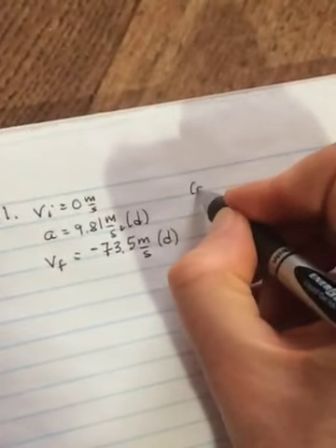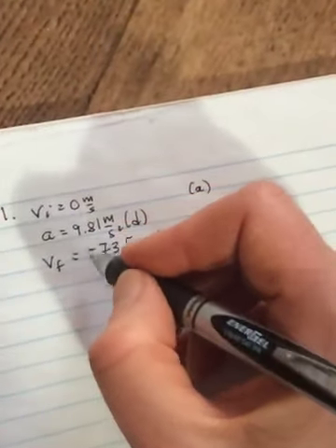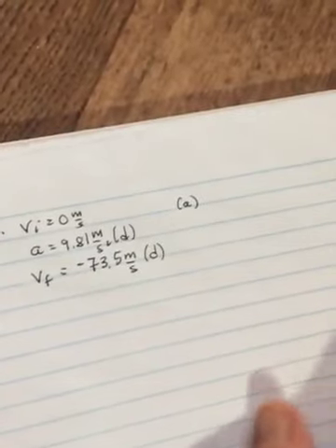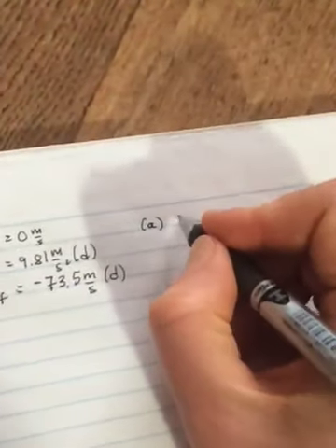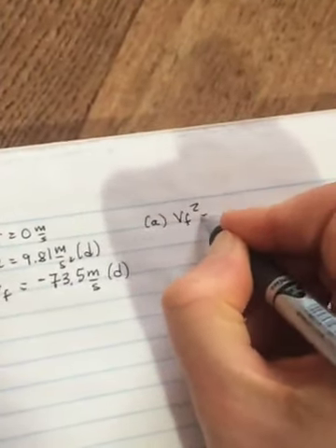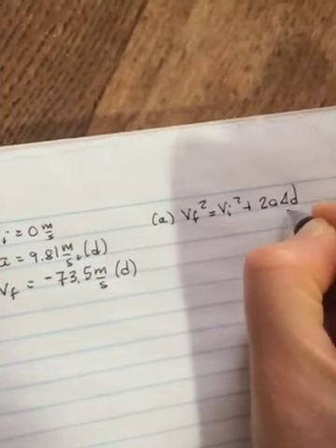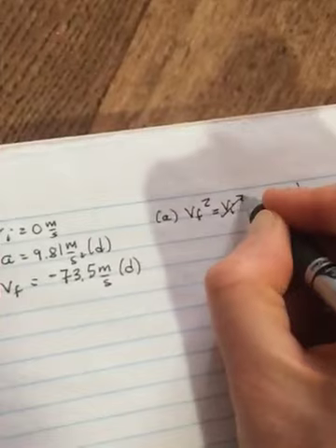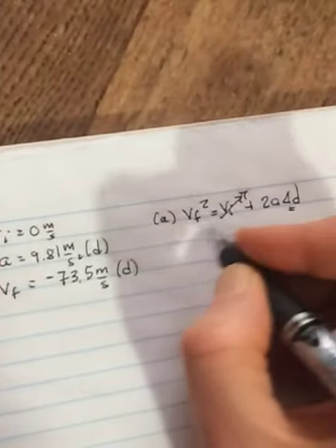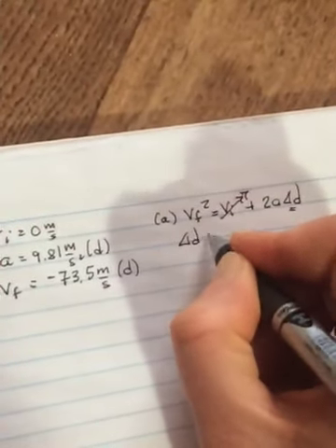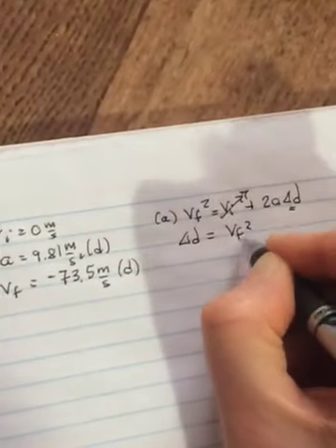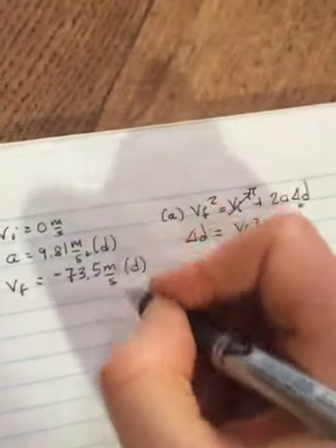So part A, we want delta D. I have a VI, an A, a VF. I need a delta D. I'm going to use our equation: VF squared is equal to VI squared plus 2A delta D, and I need to rearrange for delta D. VI goes to 0, divide both sides by 2A. So VF squared over 2A.